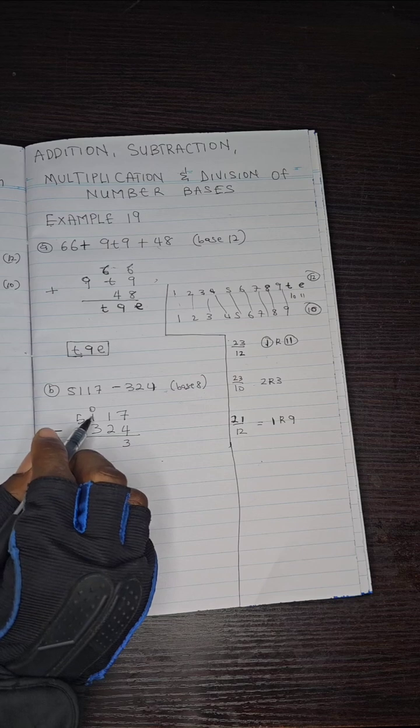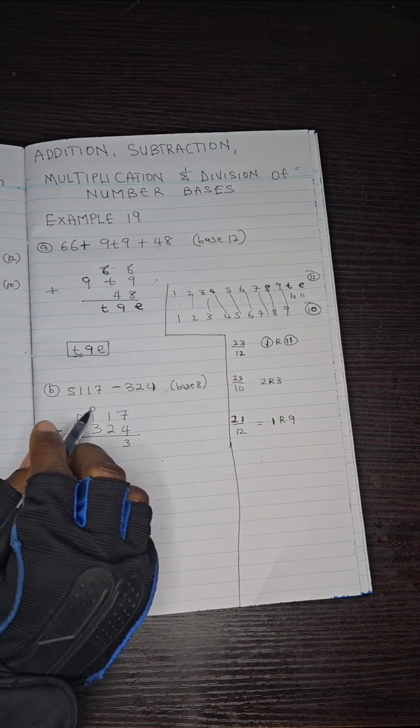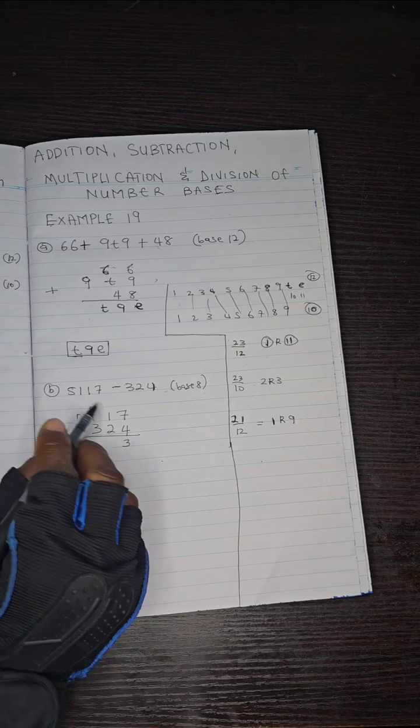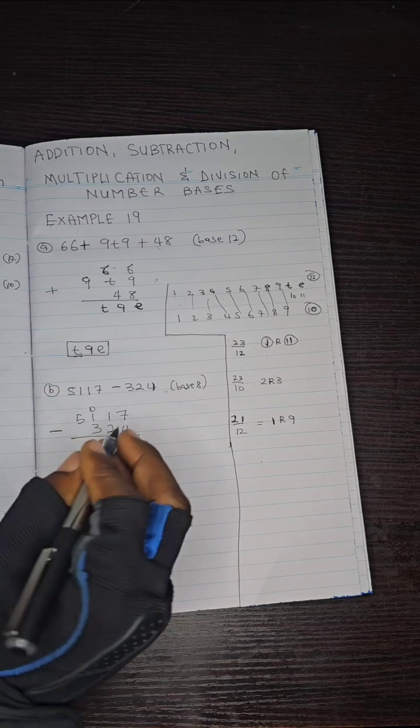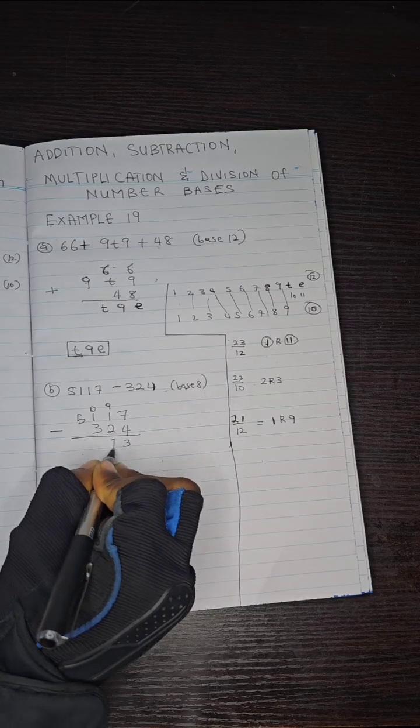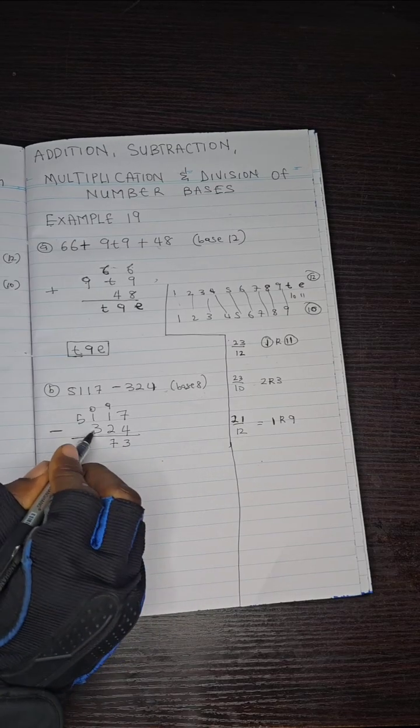But this time around we are dealing with base 8. So when we carry 1, that one is no longer 10 because this is base 8. That one will be 8. So add that one here will now be 9. 9 minus 2 is what? 7. So 0 minus 3 cannot go.